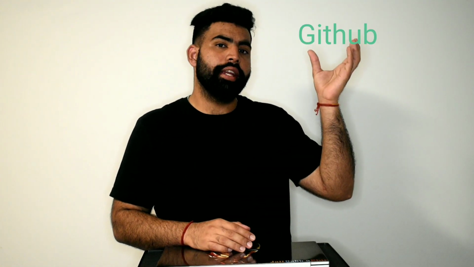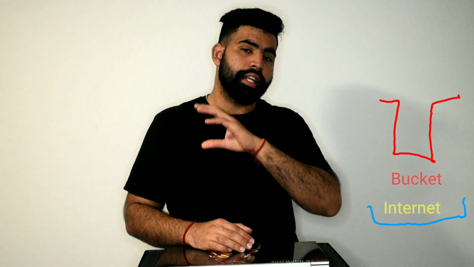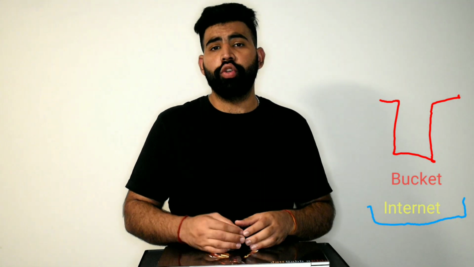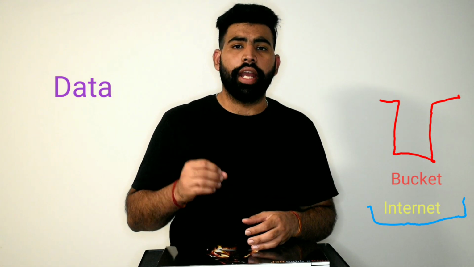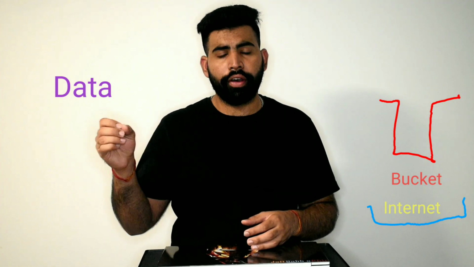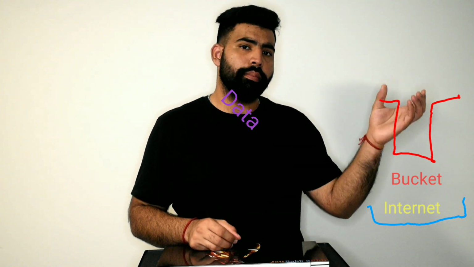And what is the other thing? What is GitHub? Imagine GitHub is like a bucket which is present on the internet and it is available for everybody. You can put any data as a code file or Word file into that bucket, and anyone in the world can easily access that file because it is on the internet.